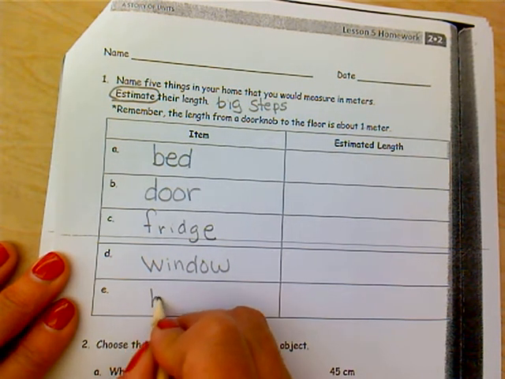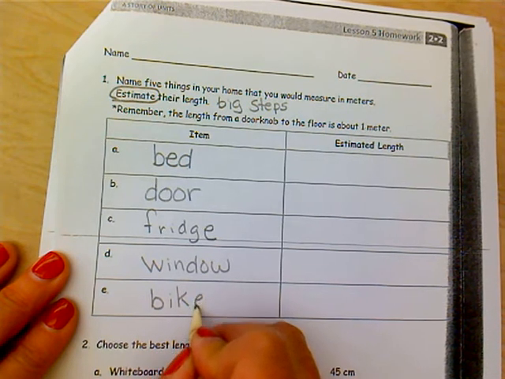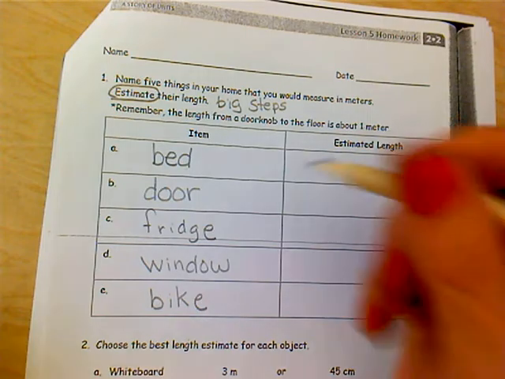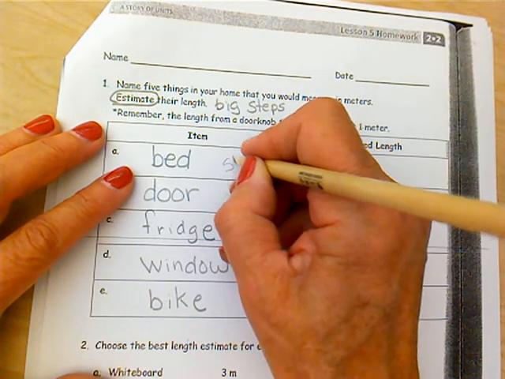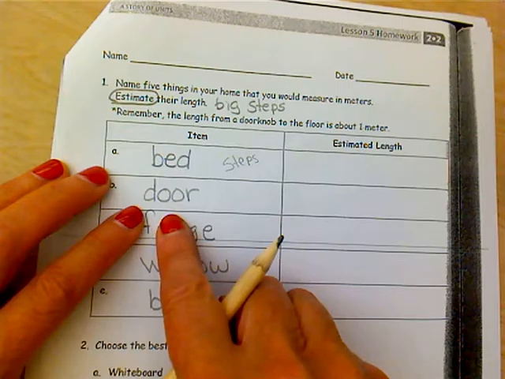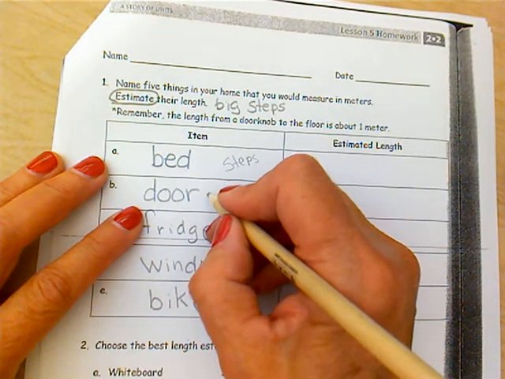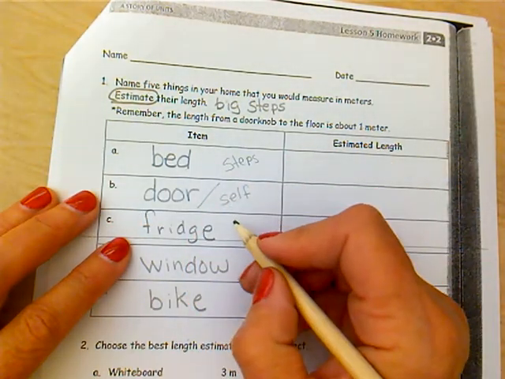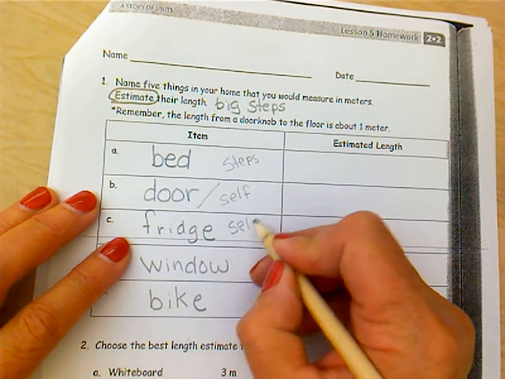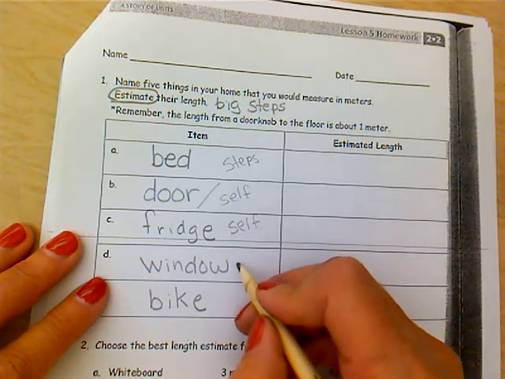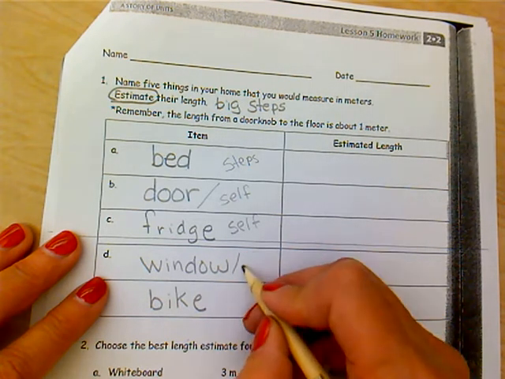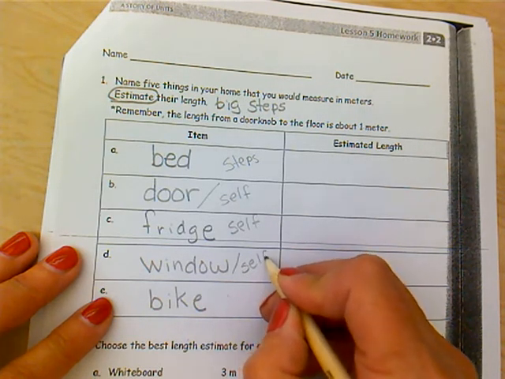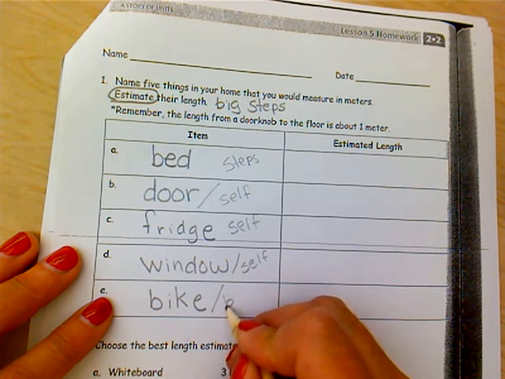And how about your bike? That would be interesting to go outside and measure about how many meters long your bike is. So this one you could use big steps. Maybe this one you could measure by how tall you are. Maybe you could use yourself as your benchmark. You could probably use yourself as a benchmark with your fridge and maybe your window. And I'd probably use myself with a window. And this one you could use big steps.